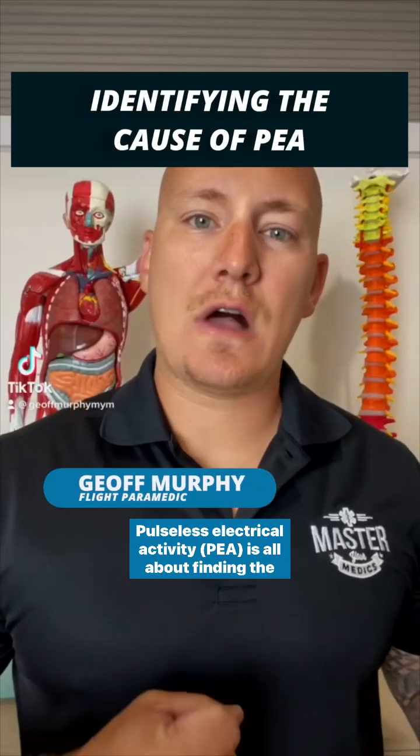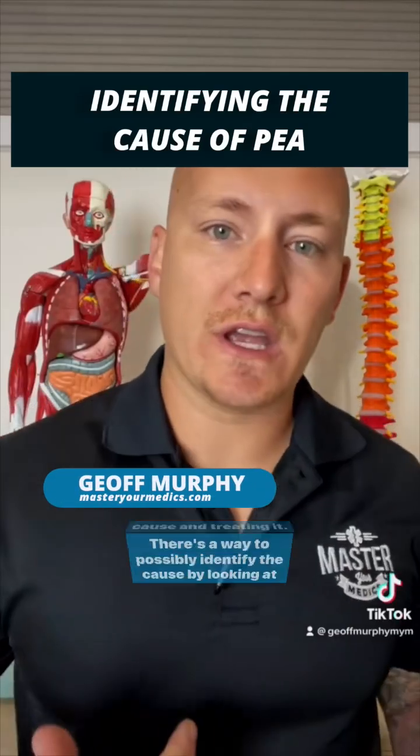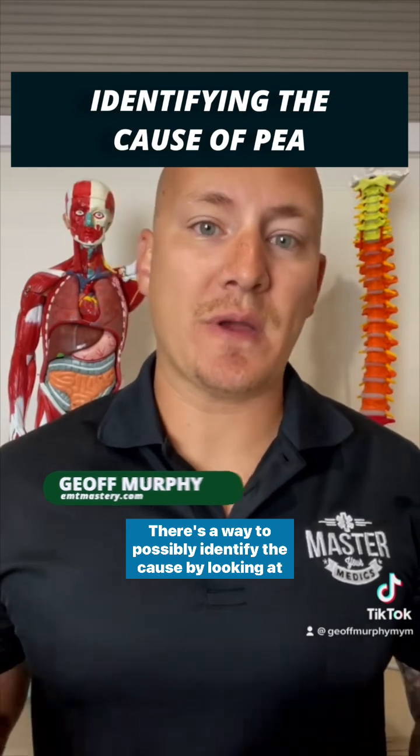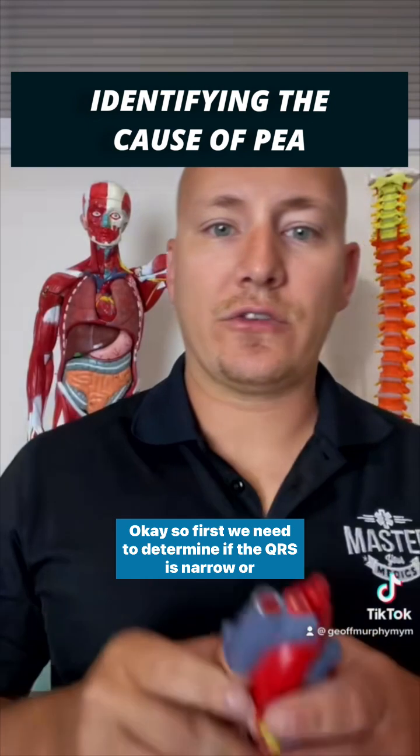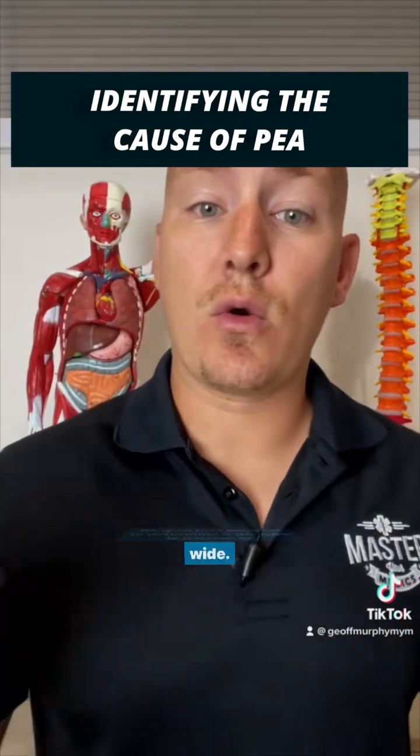Pulseless electrical activity is all about finding the cause and treating it. And there's a way to possibly identify the cause by looking at the ECG's QRS. Let me show you how. Okay, so first we need to determine if the QRS is narrow or wide.